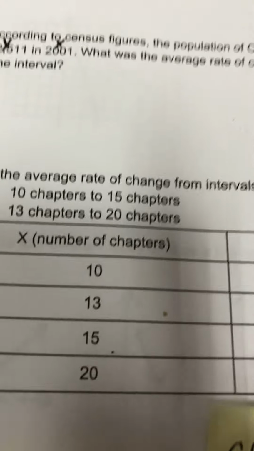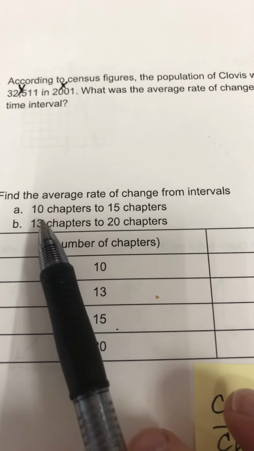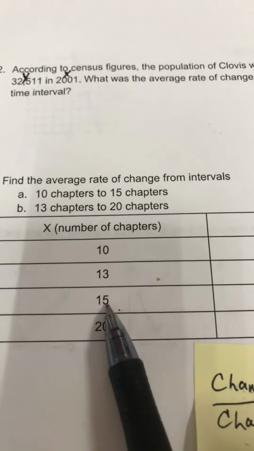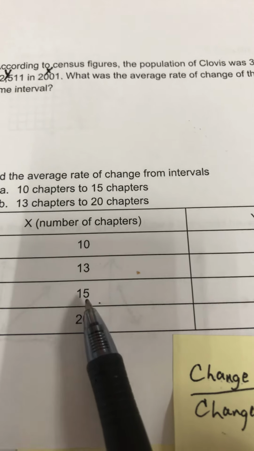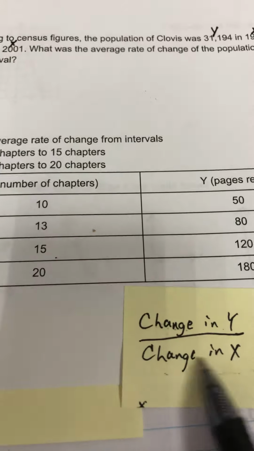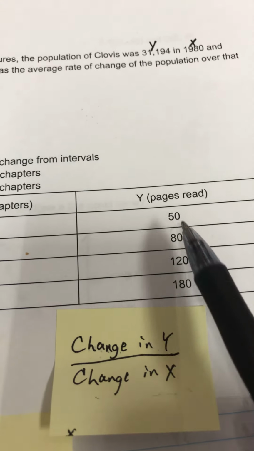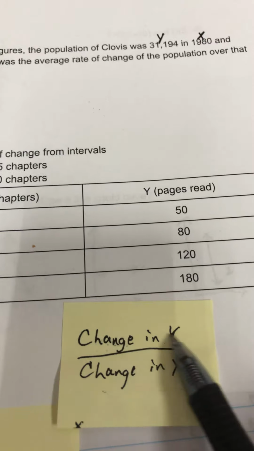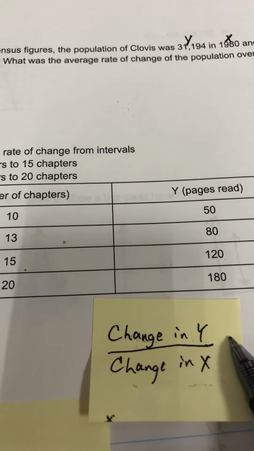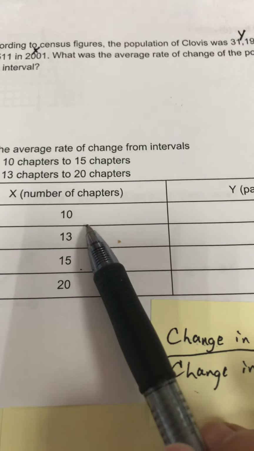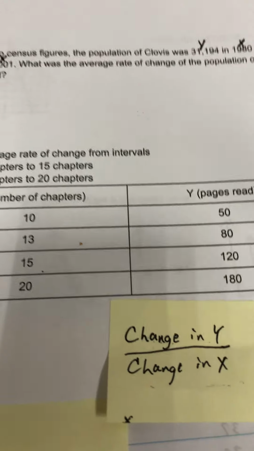For all these in this table, for A and B, you're going to find the average rate of change from these intervals from 10 to 15. So these are your X's. Your denominator would be the change in X. The bottom number would be 15 minus 10. And then you take 120 minus 50 over the top. So you're going to have 120 minus 50 on the top for A over 15 minus 10. Get your new numerator, your new denominator, work it out.